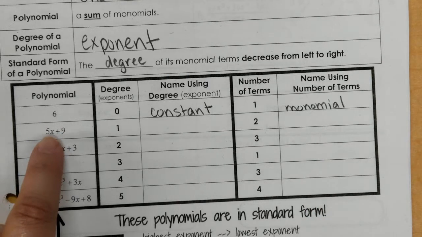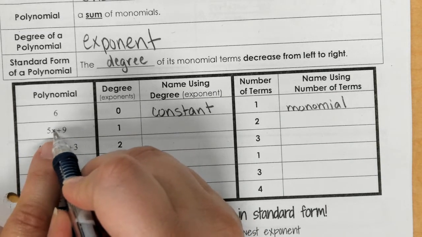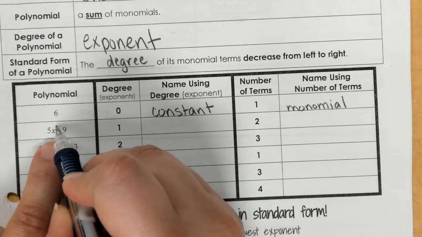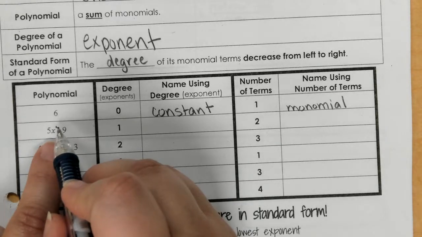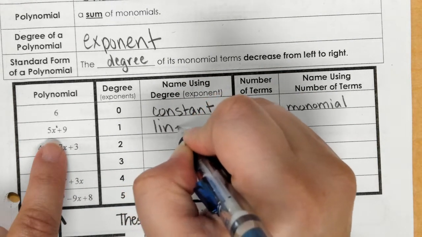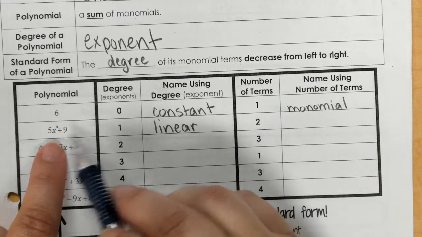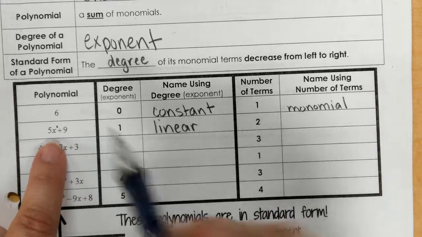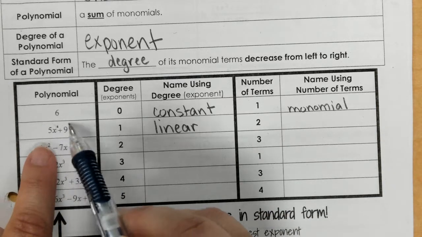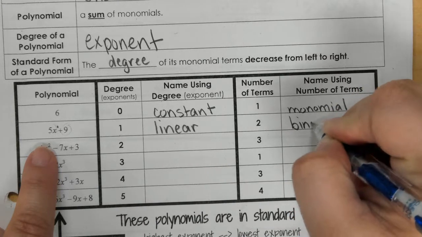Now there's only one term here, so one term is a monomial. In this example, we have 5x plus 9. The only x that we were given has an invisible 1 right there. If there's an invisible 1, that is called linear. So the degree was a 1, the exponent was a 1, linear. There are two terms. That means that it is a binomial.